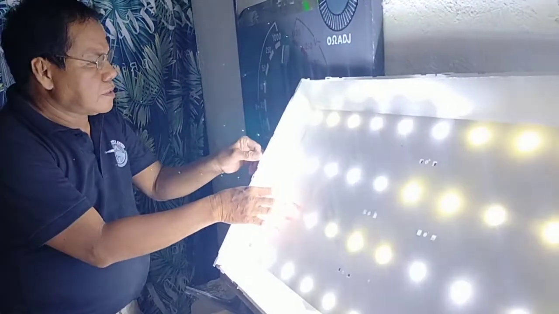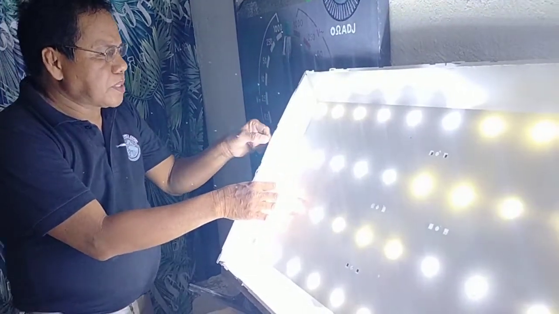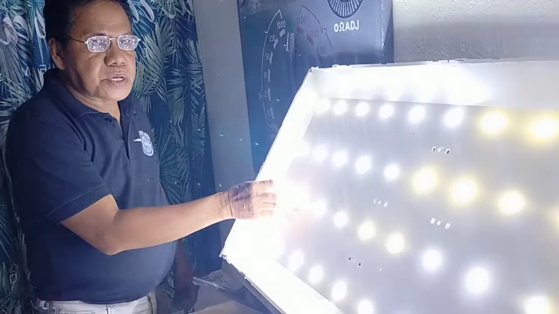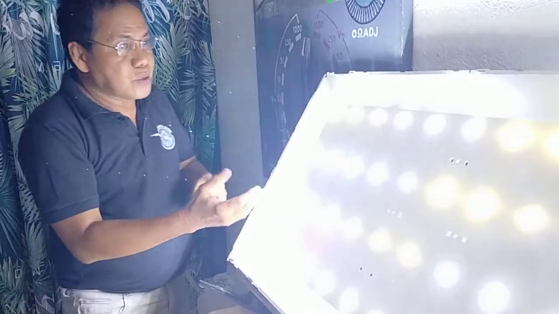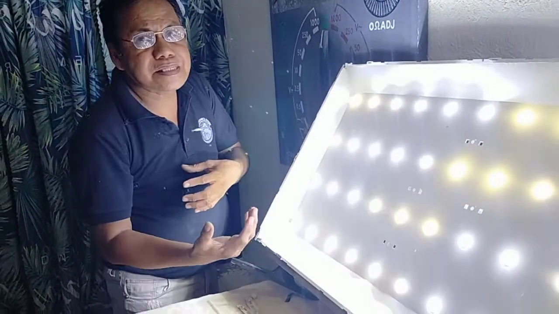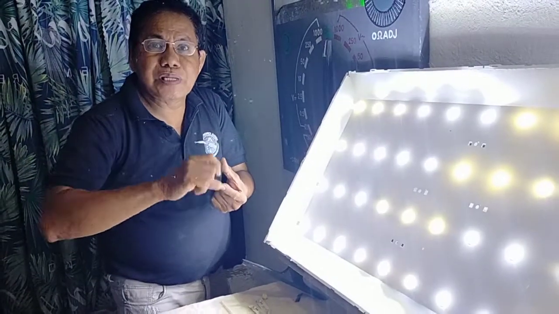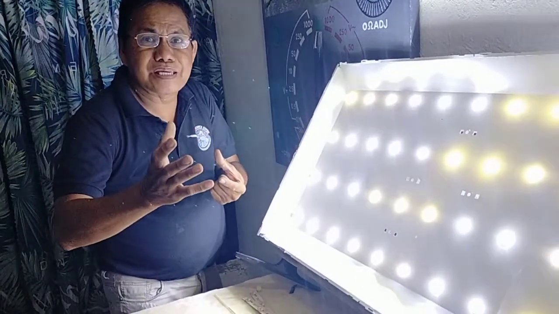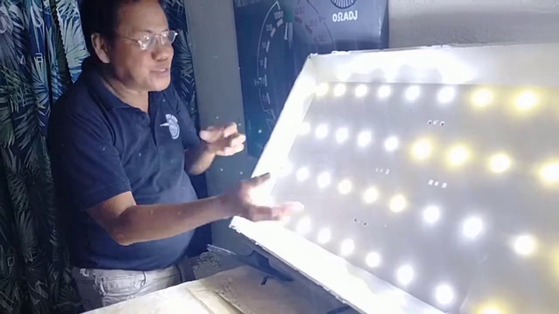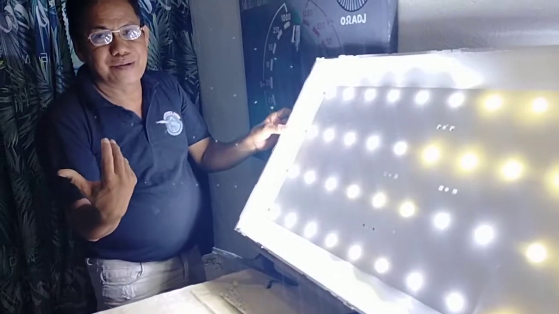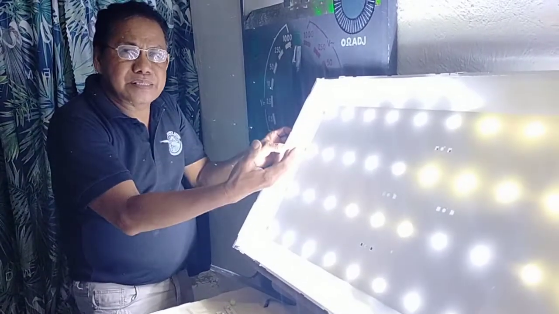It is sometimes called this reflective material or reflector is sometimes called as dual brightness enhancement film because it increases the brightness. That's why it is dual brightness enhancement. The brightness is increased or is doubled due to the reflections. No? Dual brightness enhancement film.